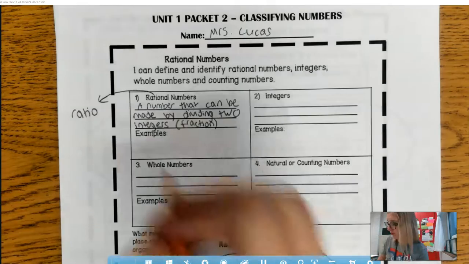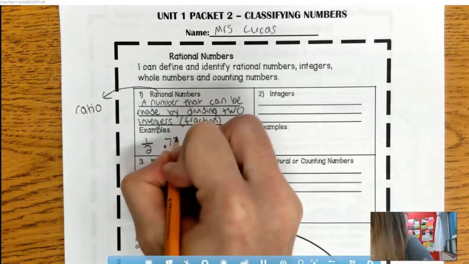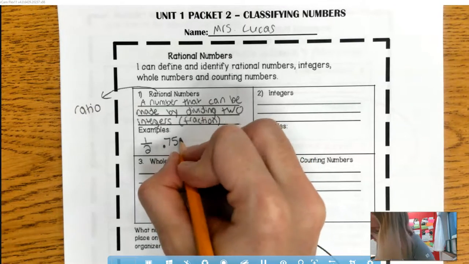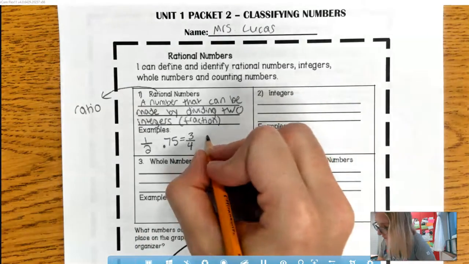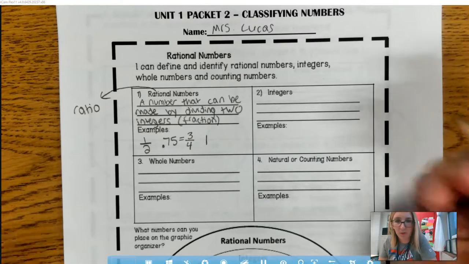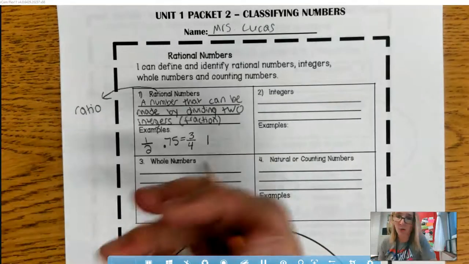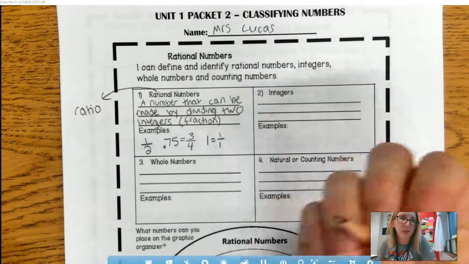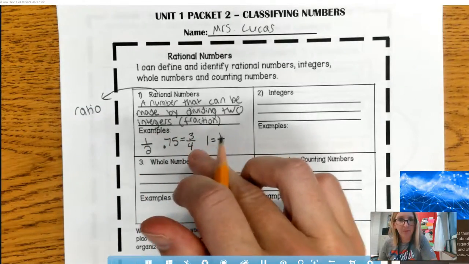Some examples are 1 over 2. Let's also say that 0.75 is a rational number, because I can turn it into a fraction, the same thing as 3 over 4. 1 is a rational number. Now I know what you're saying, how can 1 be a rational number when it's not a fraction? Well, you can write 1 as a fraction. You can write any whole number as a fraction. 1 is the same thing as 1 over 1. So if you have a whole number like 2, you can write that as a fraction using 2 over 1, right? Okay, so those are rational numbers.